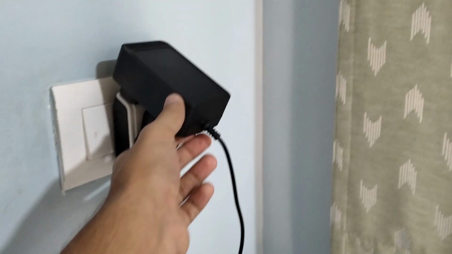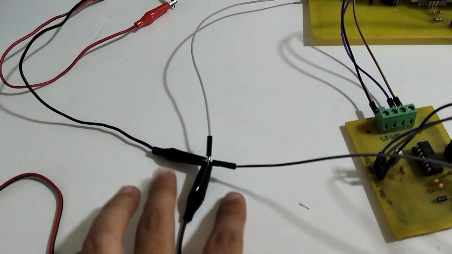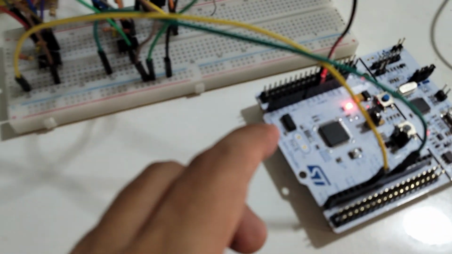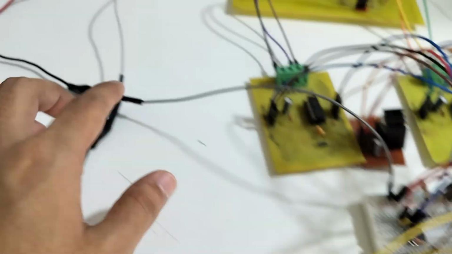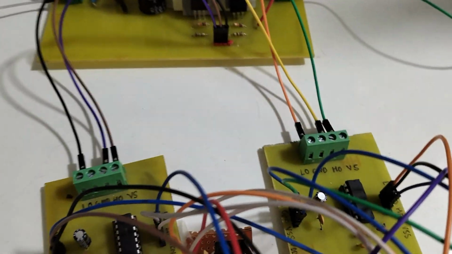And for the gate drivers, I have a separate 12 volt supply, same from the wall brick, so that we keep the two supplies separate. But you do need a common ground. Since there's an optocoupler, the microcontroller ground is completely isolated from the power circuit. Other than that, these two grounds are common, the supply and the wall brick.